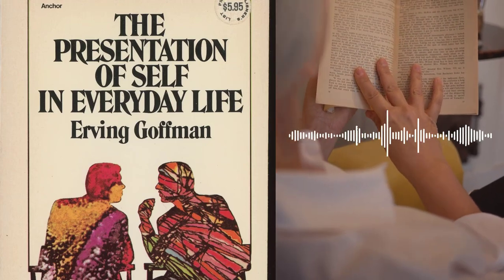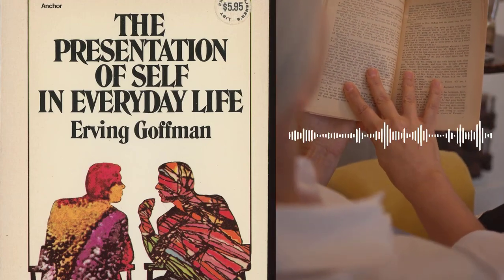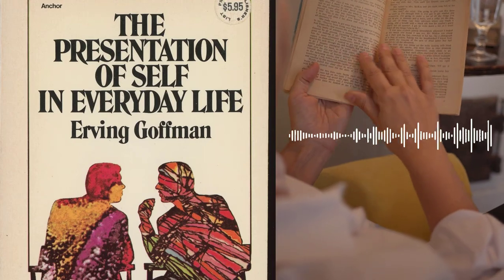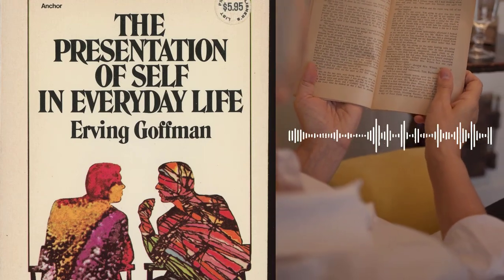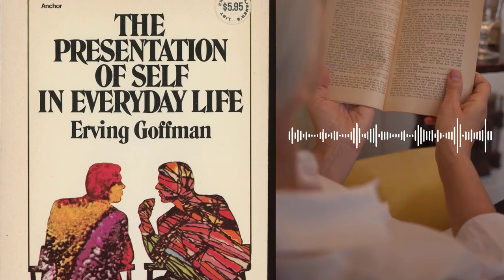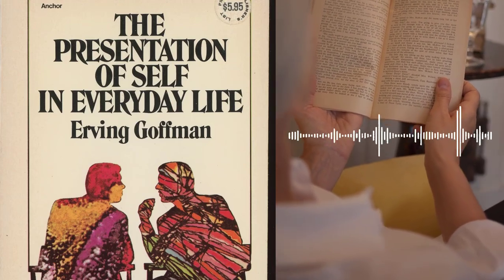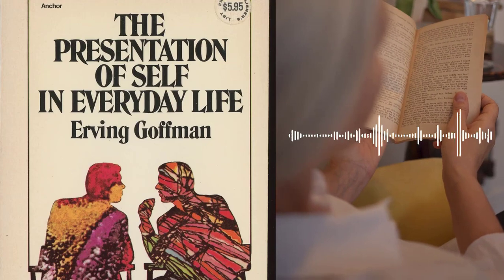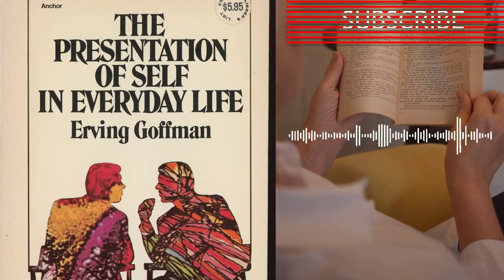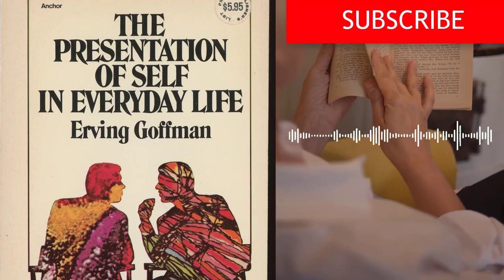Goffman also discusses the concept of face, which refers to the socially constructed identity that individuals present to others. He argues that individuals are constantly engaged in a process of face-to-face interaction, in which they use various tactics to maintain and enhance their face in the eyes of others.